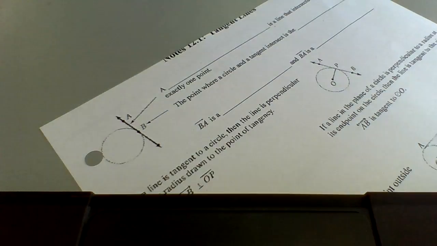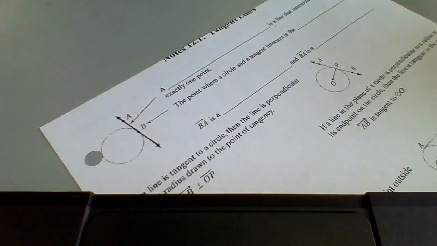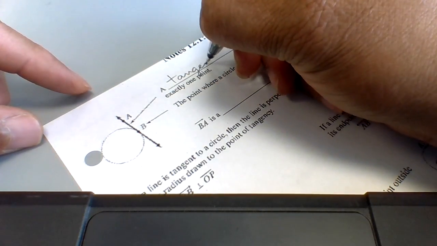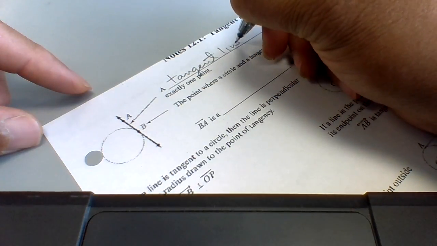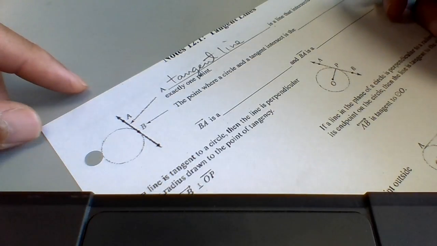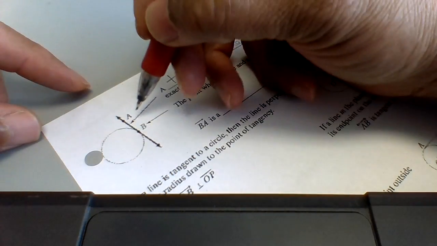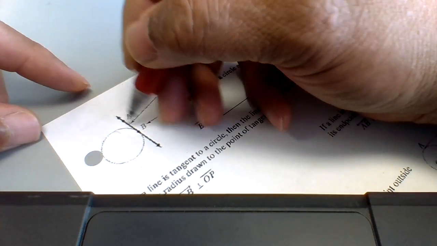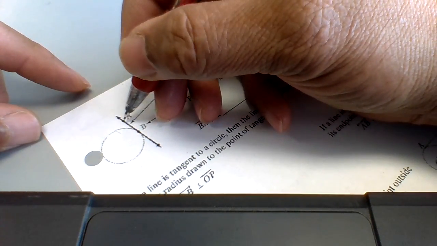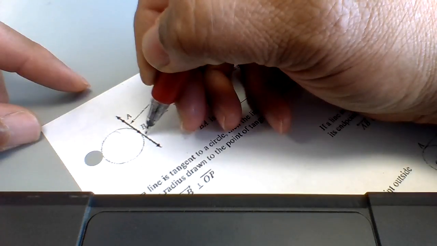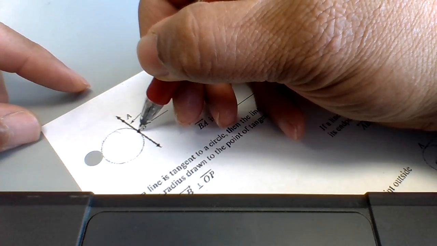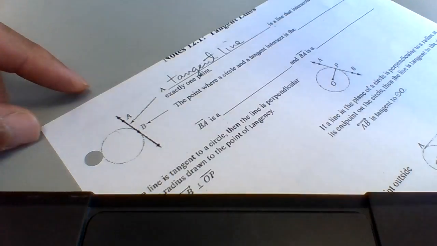Notes for chapter 12:1, tangent lines. A tangent line is a line that intersects the circle at exactly one point. So if you look at this picture over here, you have a circle, you have a line that's next to the circle, and this is called a tangent line because it touches the circle at only one point.